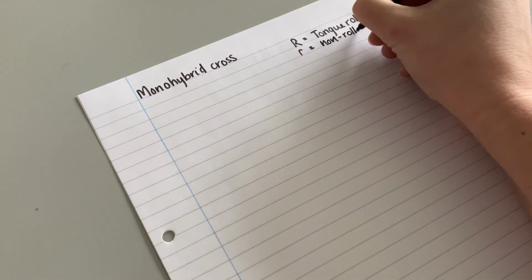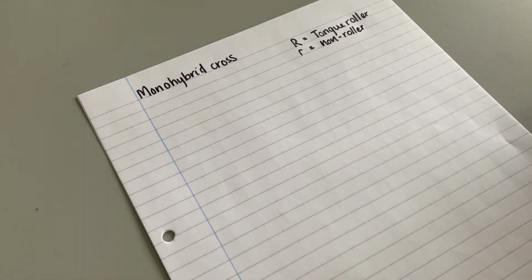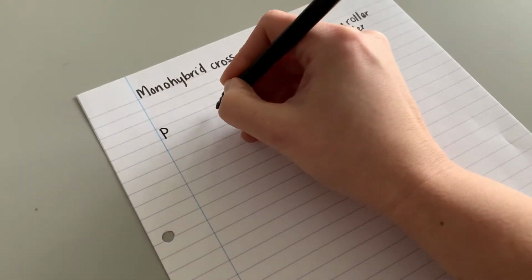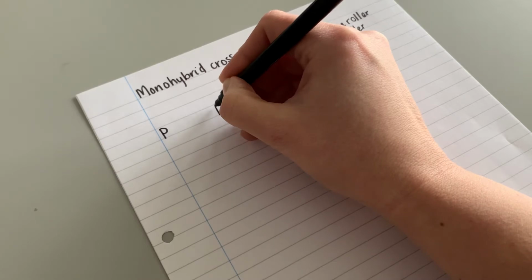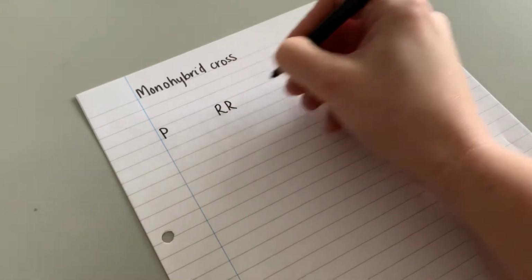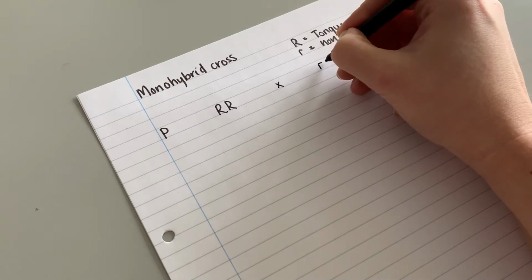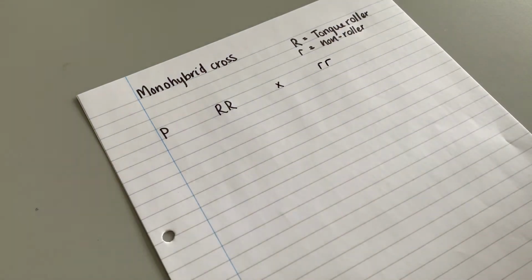So all monohybrid crosses start with a parental generation. And this is where you cross two individuals who are homozygous for the different characteristics. So one parent is a homozygous tongue roller and the other parent is a homozygous non-roller. So put a P at the side to represent the parents, and the parental genotype is big R, big R, and we're crossing that with a parent who's a non-roller, so they're homozygous small r, small r.